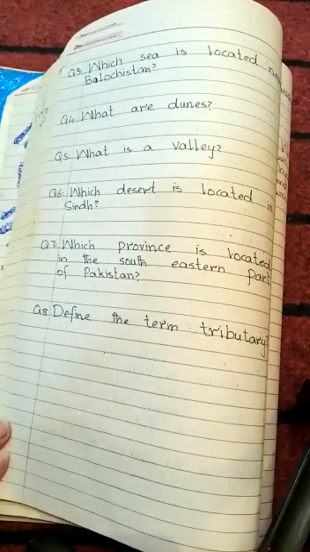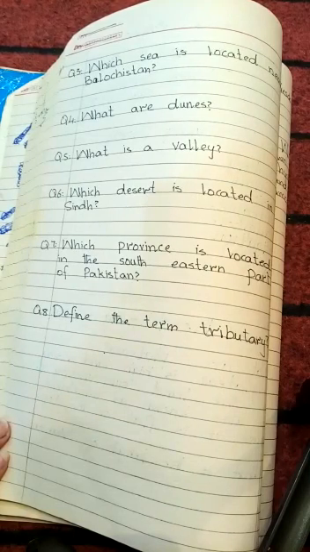Students, you can find the answers of these questions in your textbook easily, and in this way you will also memorize these questions, and you will be writing the answers of these questions yourself.